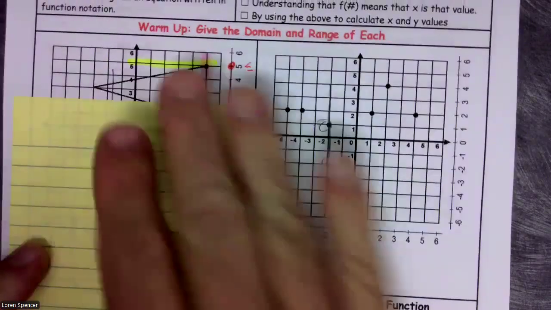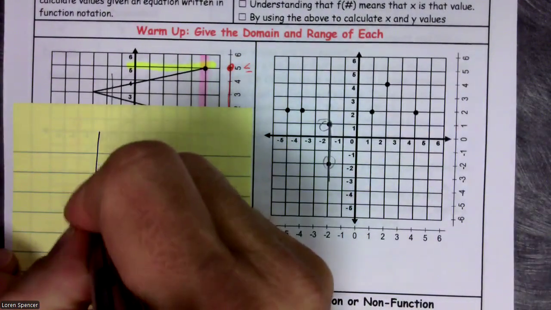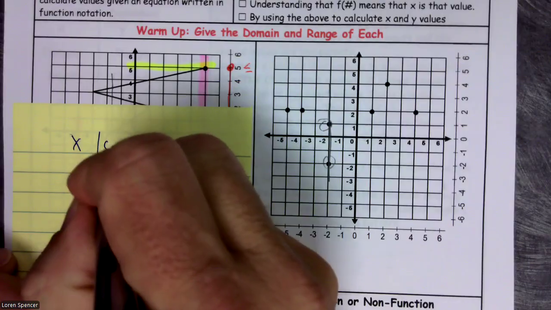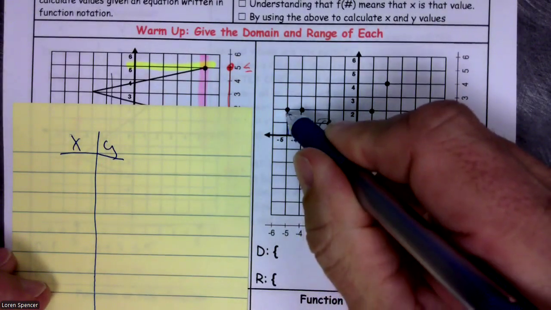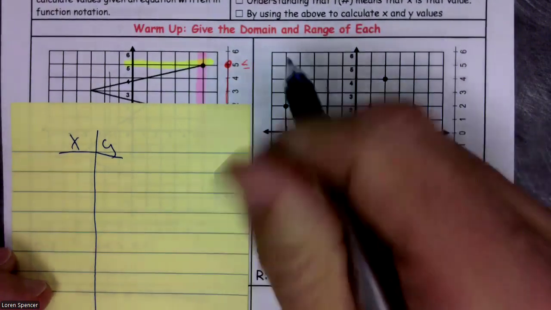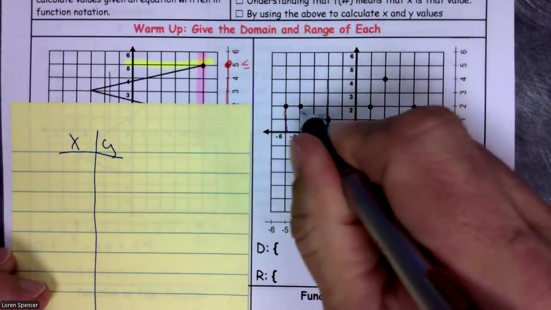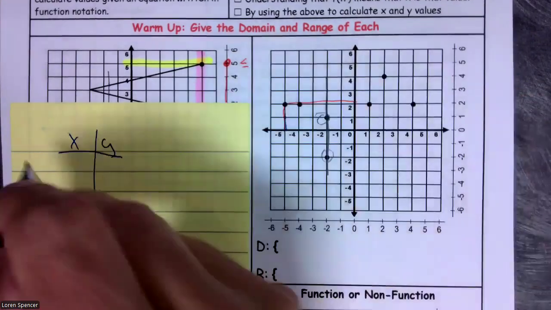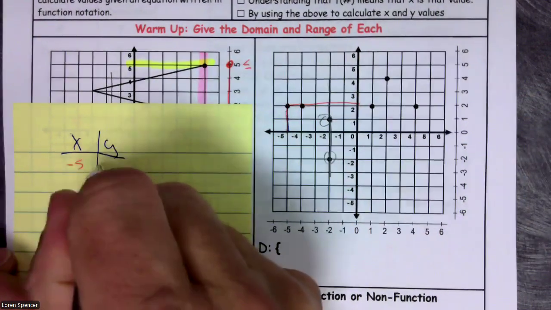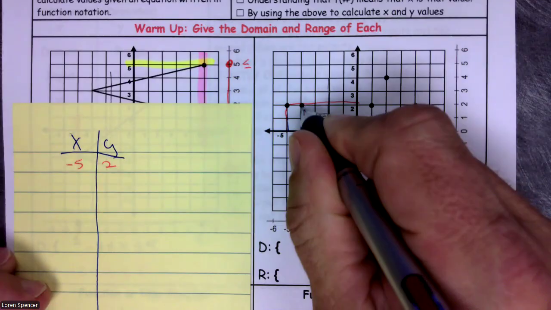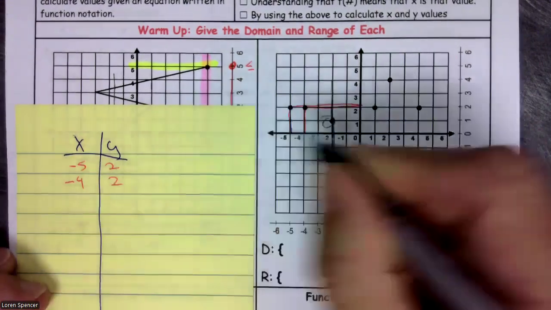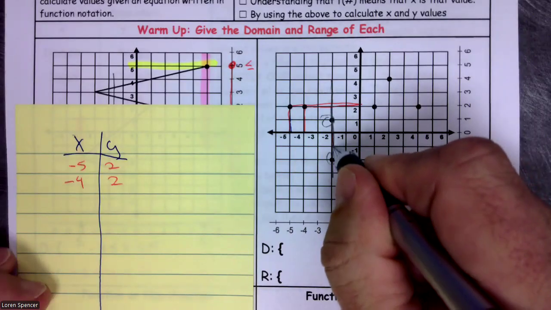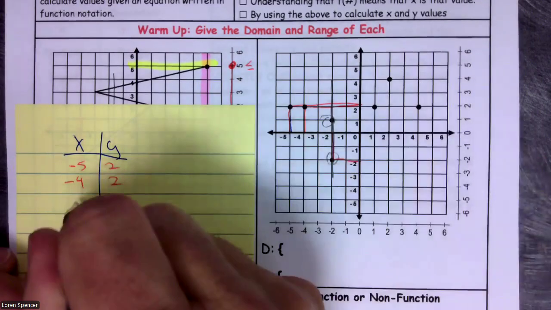So, my X values and my Y values. This first one happens to be at -5, 2. The next one is at -4, 2. Then we have a -2, -2.